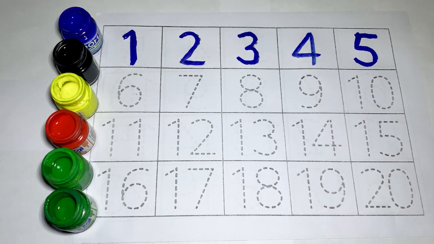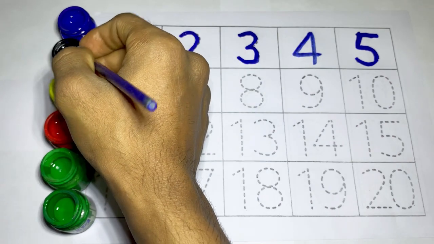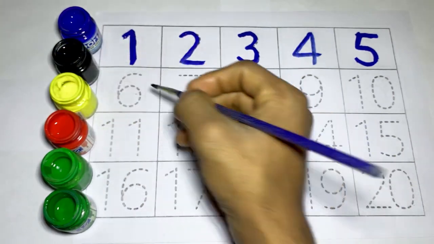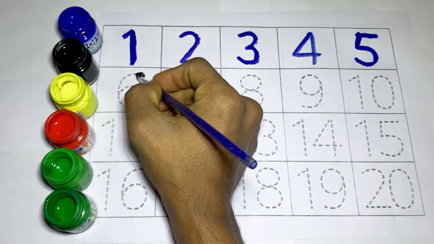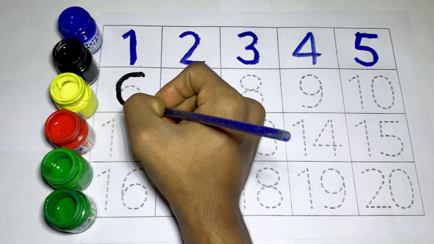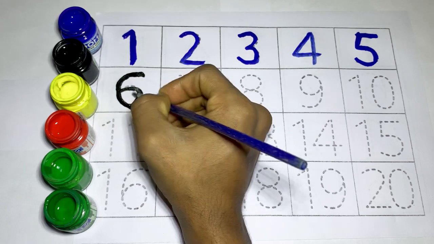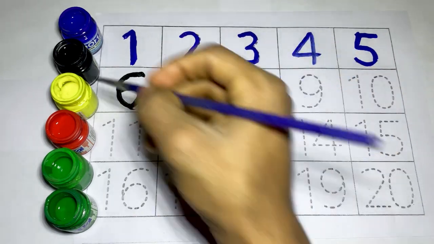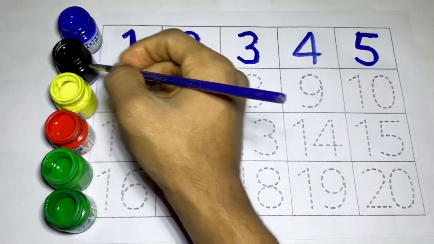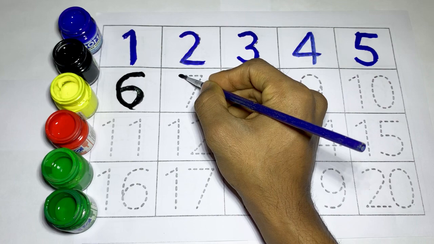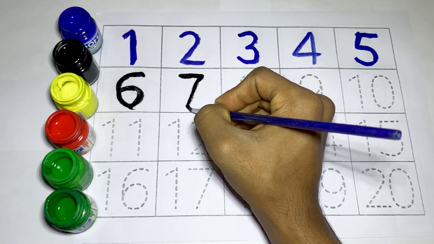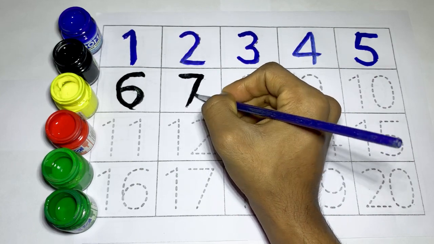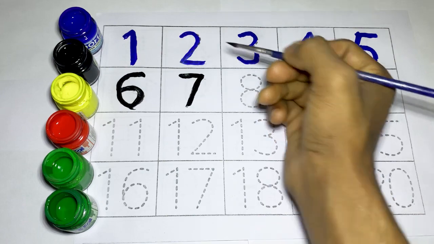Kids, now draw 6. The numbers of 6, and use black color. S I X, 6. Kids, now draw 7. The numbers of 7, and again use black color. S E V E N, 7.